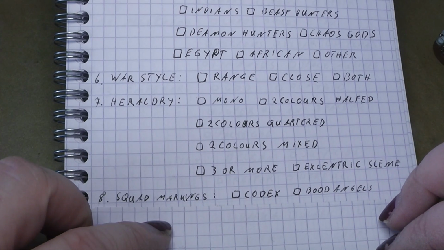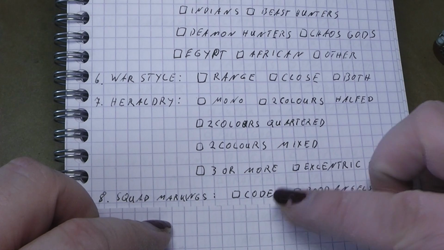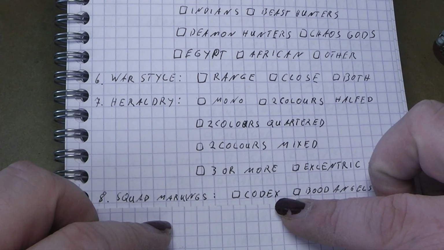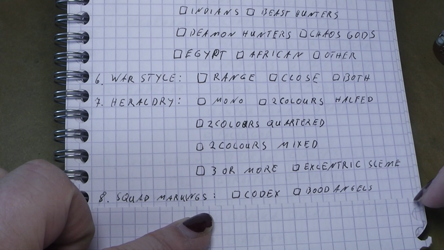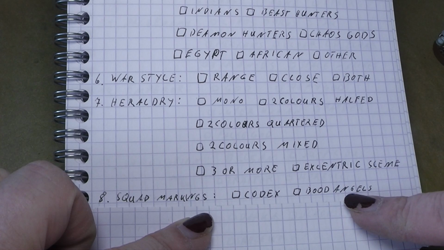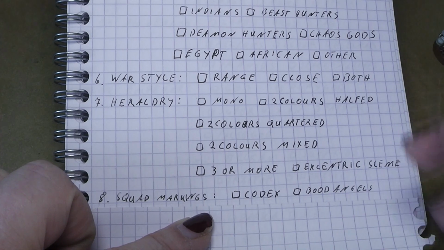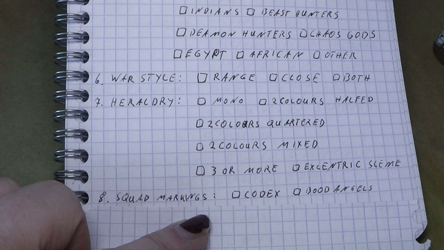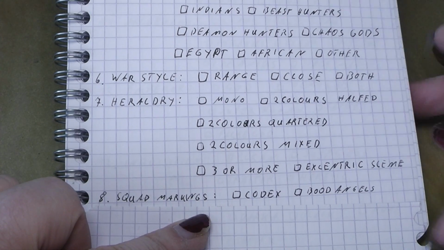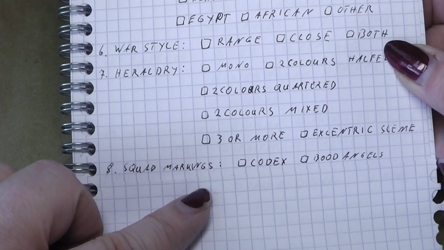So, next, squad markings. Do you follow the Codex Astartes in the squad markings? Then have a look in the Space Marine Codex. There you find nice rules for that. Also in the Blood Angels Codex, there are rules for the Blood Angel variant of how to depict your squad markings, like with the yellow helmets for the Assault Marines and the blood drops instead of the arrows for the Tactical Marines and so on.